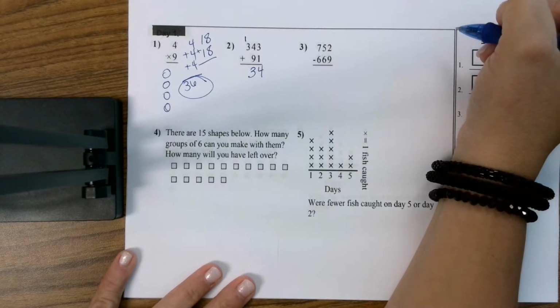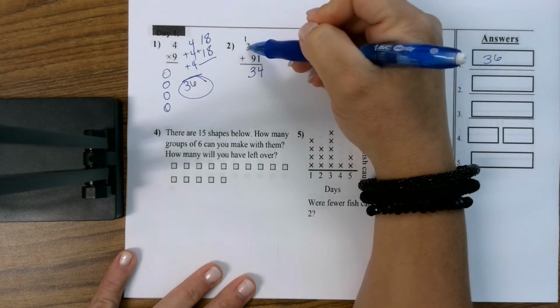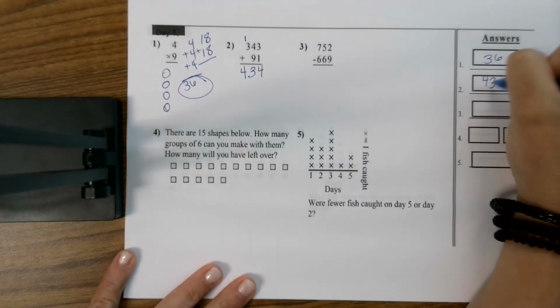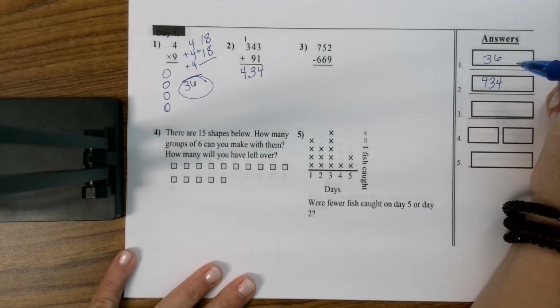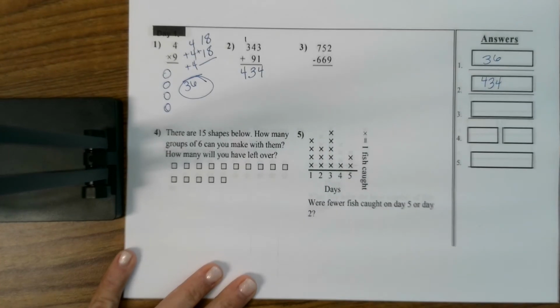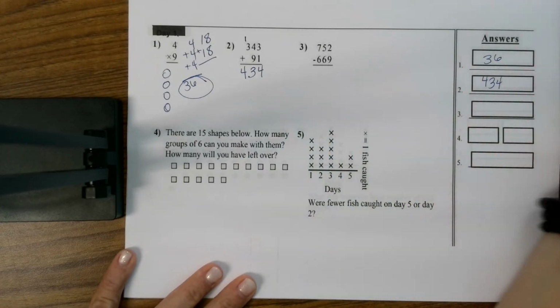And so looking at your hundreds column, we are going to add 3 plus 1, which will give you 4. So the answer is 434. The answer to an addition problem is called a sum. Okay, so we have a sum of 434. Okay, looking at number 3, you've got 752 minus 669.